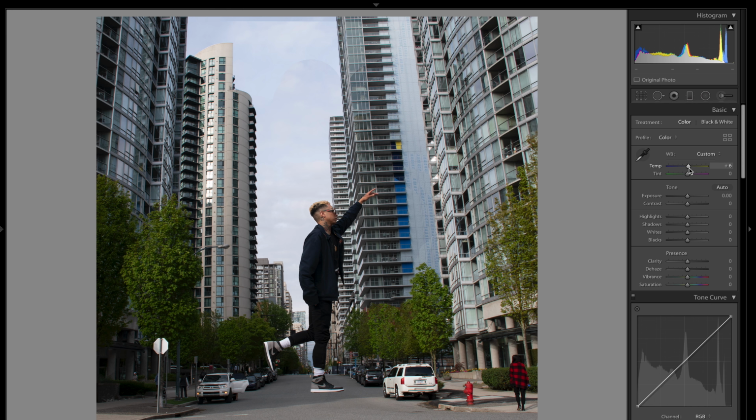For the temperature, I'm gonna select a warmer temperature. So I'll bump it up to too much, probably like 12. And then every time you increase the temperature, decrease the tint, it just makes it look a little bit better that way. Because if you do purple, it's not gonna look as great. We're gonna go to the left a little bit, 8.